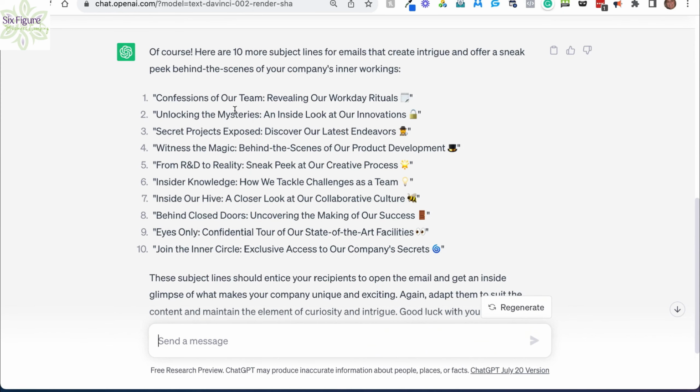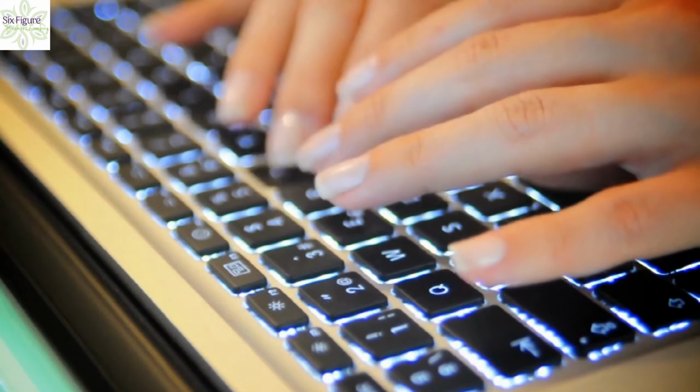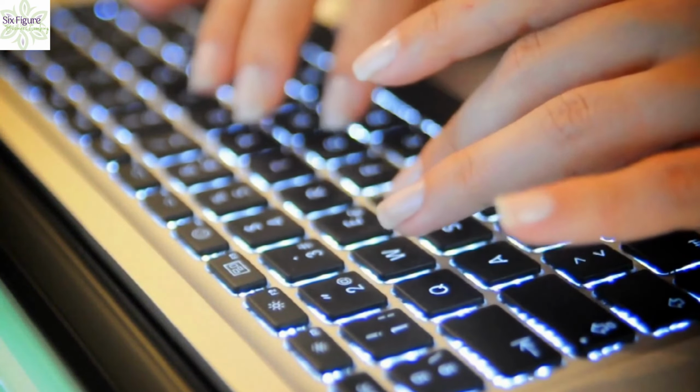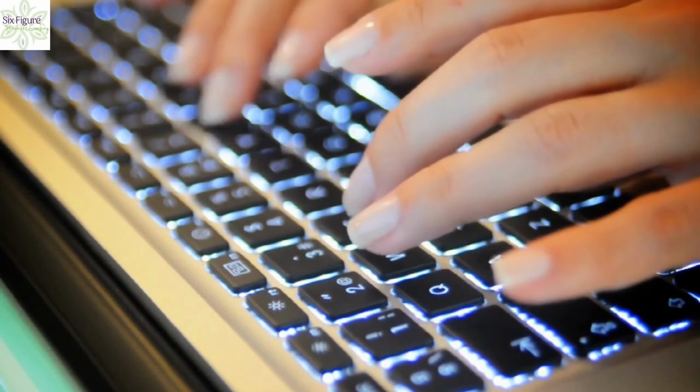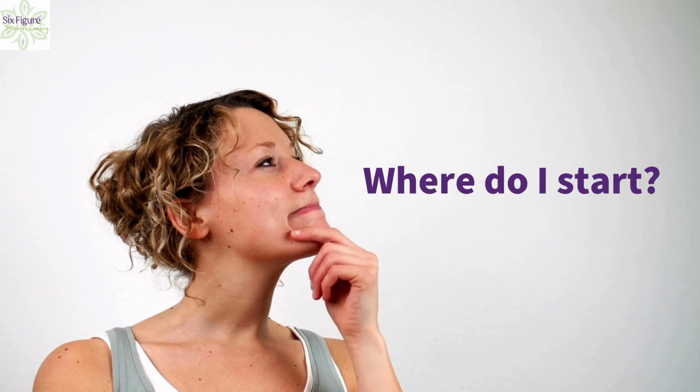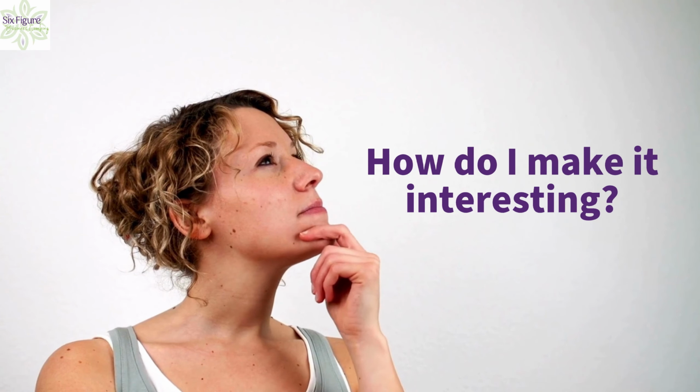And keep in mind, now you can just highlight these, copy them, and put them perhaps in a Google Doc or in your notes app, because perhaps in the future you'd like to write a similar email, and now you've got all these ideas. It's really helpful, especially when you're sitting there looking at that empty page, wondering, where do I start? How do I start? How do I make it interesting? And don't forget, if you have a marketing virtual assistant, feel free to share this video with them and have them craft the email using ChatGPT for you.